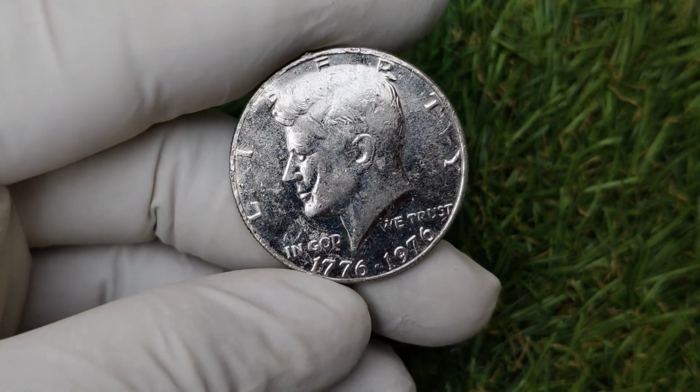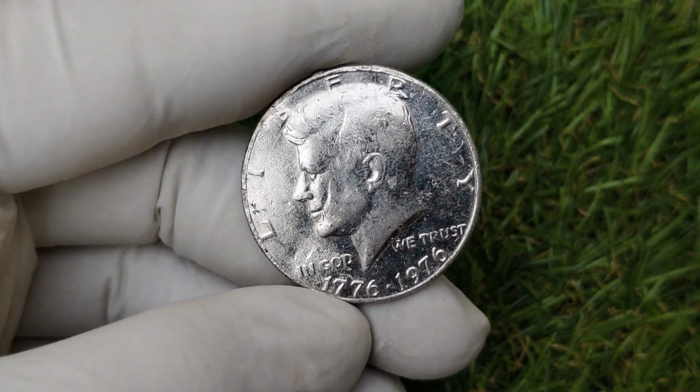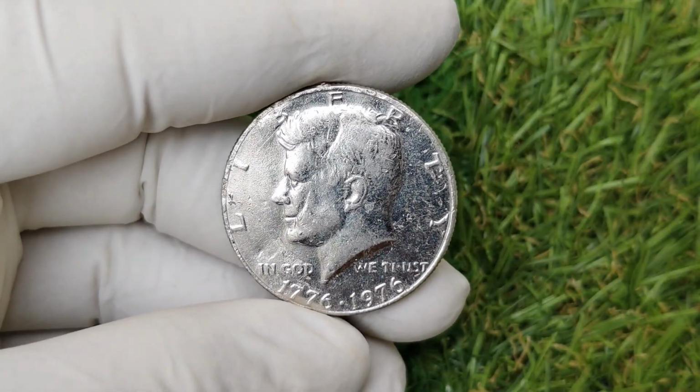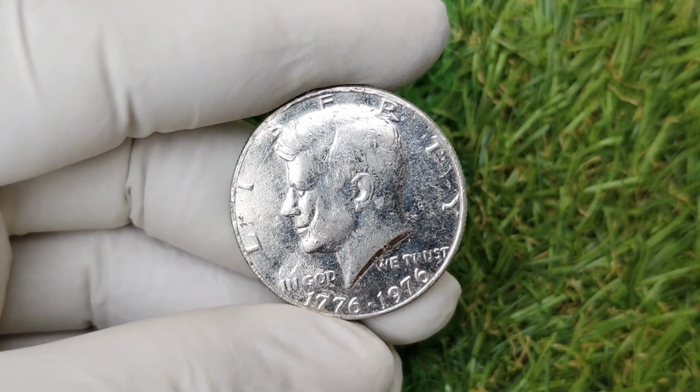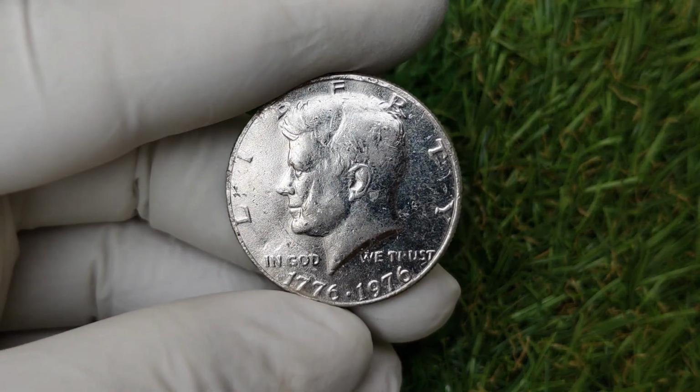Many collectors enjoy assembling complete sets, including all mint marks and both clad and silver versions. Completing such a set provides a sense of accomplishment and a tangible connection to American history. Each coin becomes a chapter in a larger story, one that spans 2 centuries.